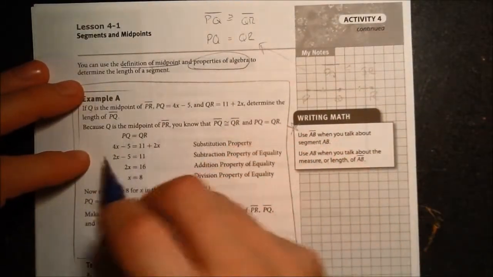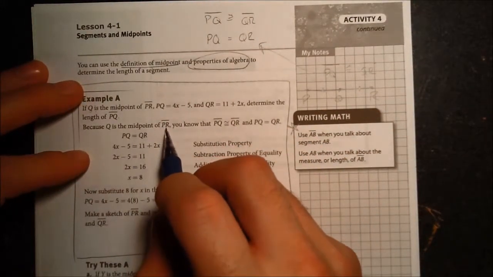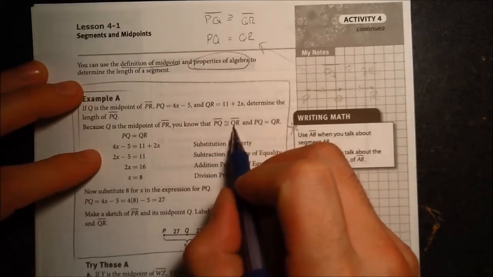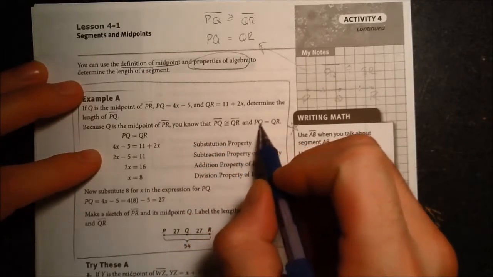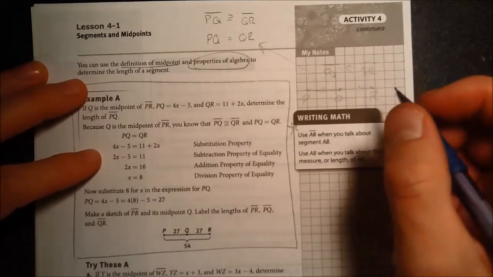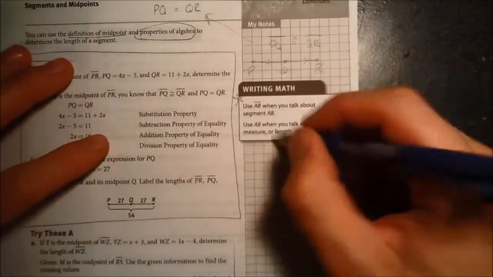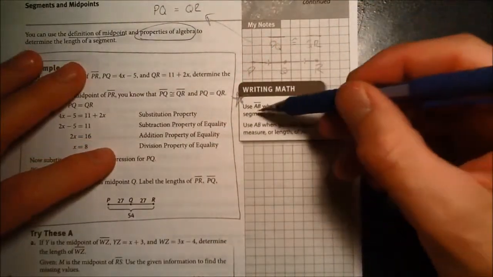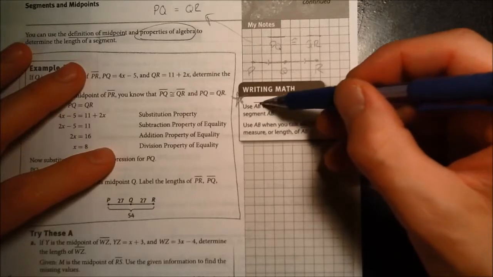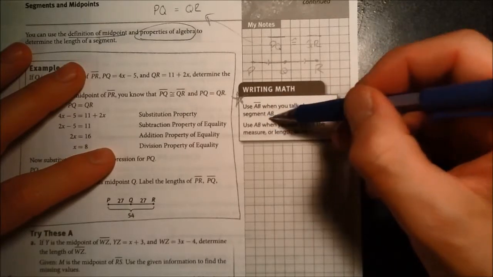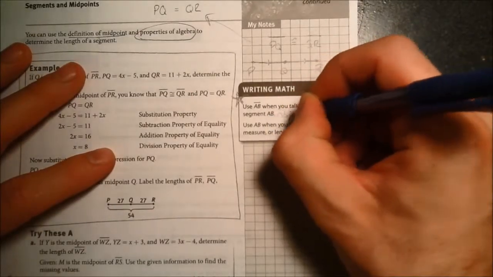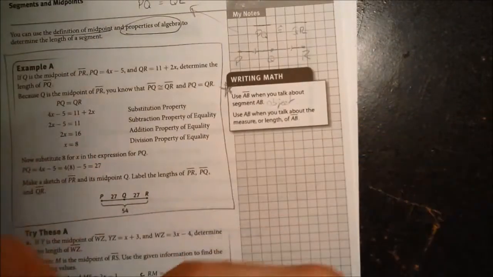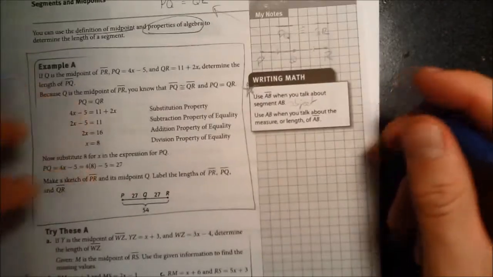And that's exactly what it says here. Because Q is the midpoint of segment PR, you know that segment PQ is congruent to segment QR, and that implies that the length of segment PQ is equal to the length of segment QR. Writing math, huge star, huge asterisk. Please don't forget this. Use this notation when you talk about the segment, the object. But use this notation when you talk about the measure or the length of segment AB. Please know the difference between those.